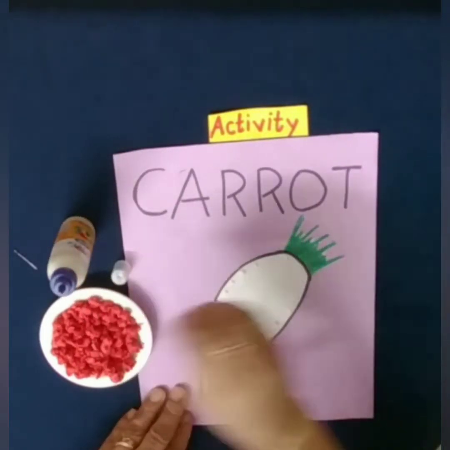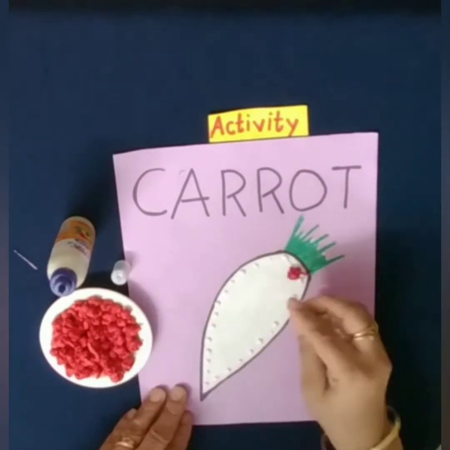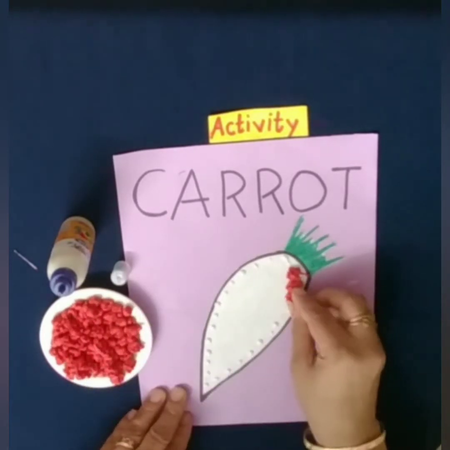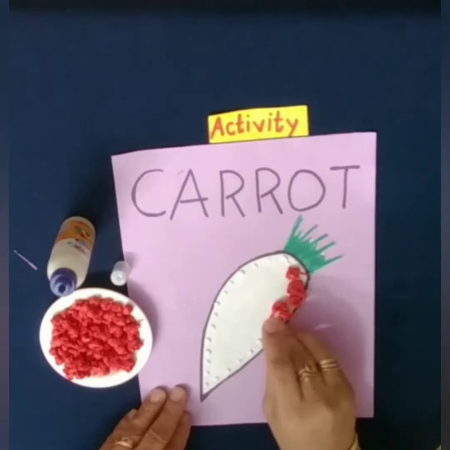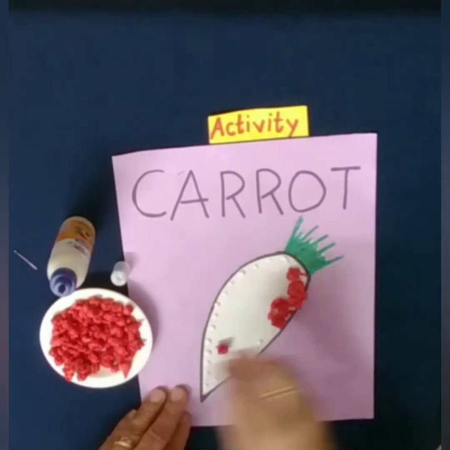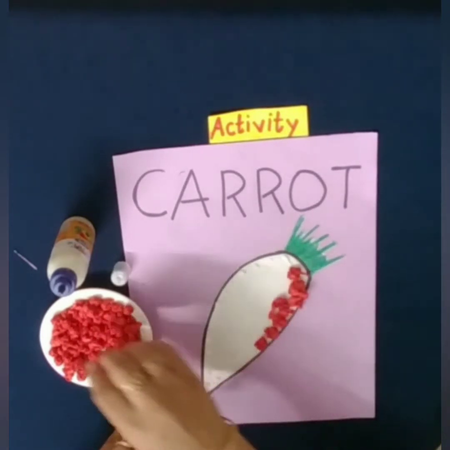See children, like this we are going to apply. Can you see them? Hey, isn't it very nice? Wow, see, so nice it looks. We are pasting these crumpled papers on the carrot.